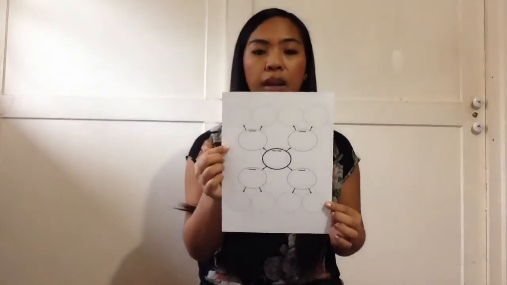Clustering helps students summarize information presented in a text, organize their ideas, as well as encourages them to be creative. Here's an example of what a clustering or webbing map would look like. In my lesson, I will be using the clustering webbing map as a post-reading strategy to help students summarize the main ideas about the water cycle.